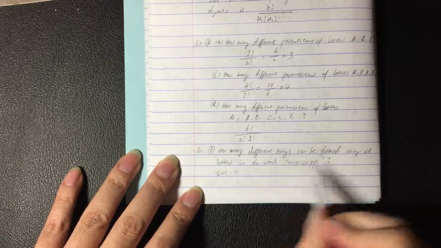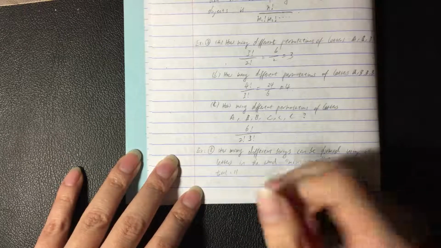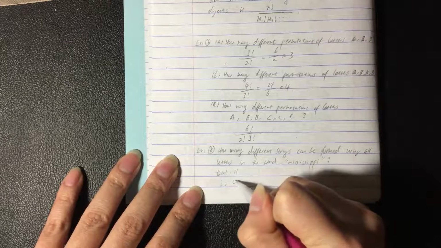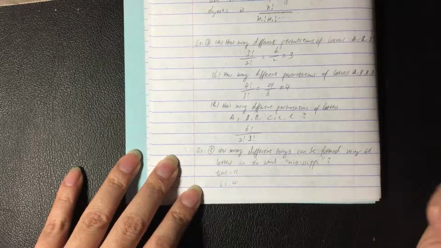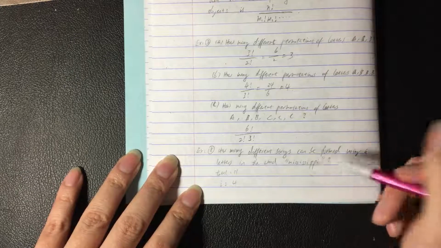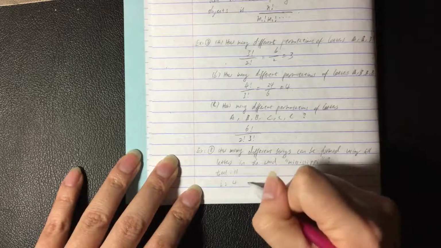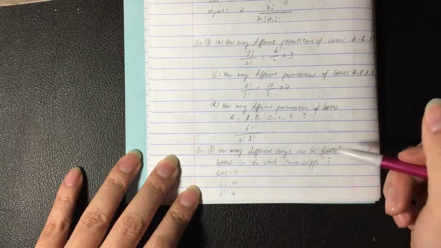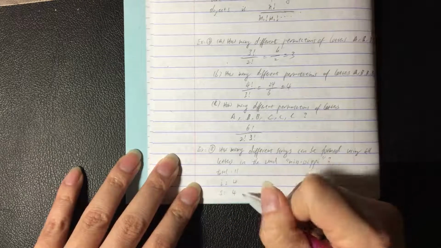We have letter I 4 times. We have letter S 4 times. We have letter P twice.